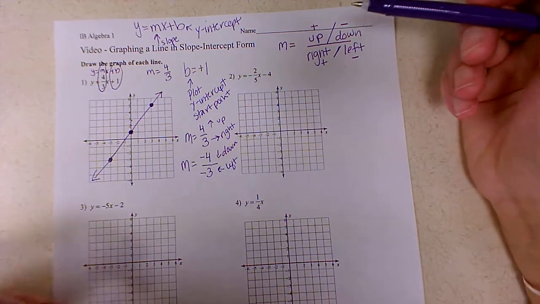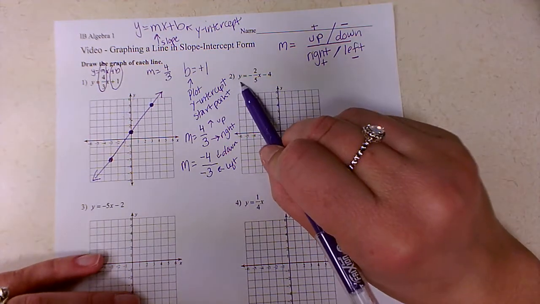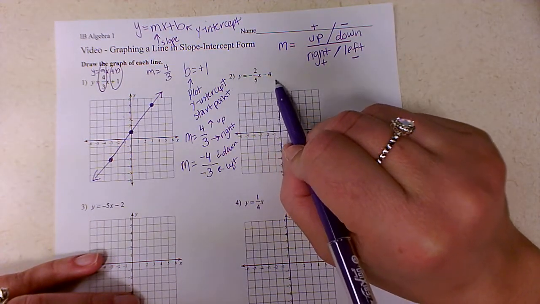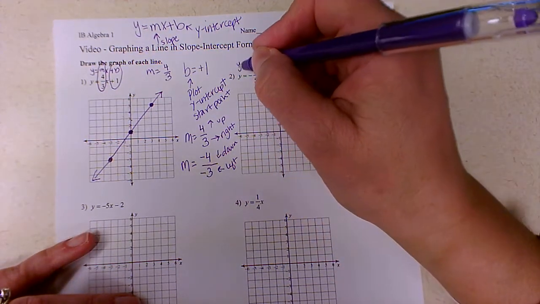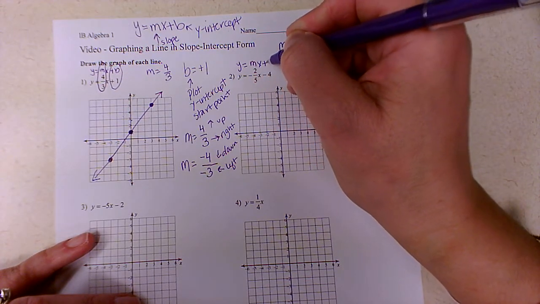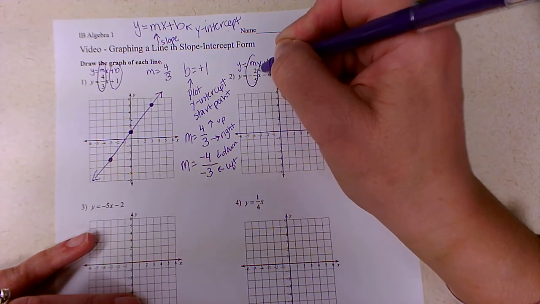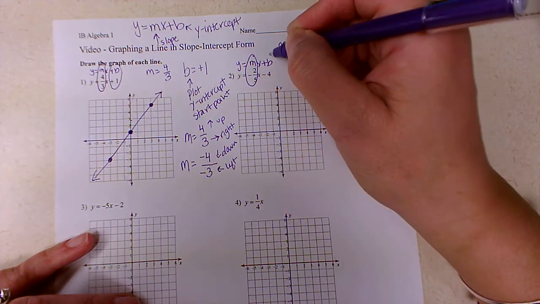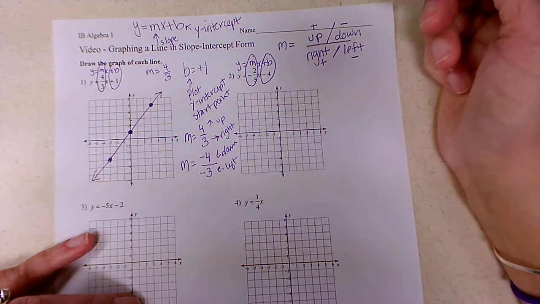Let's see what happens when I have a negative slope. So here we have y equals negative 2/5 x minus 4. So y equals mx plus b. My m here is negative 2/5. My b is negative 4.